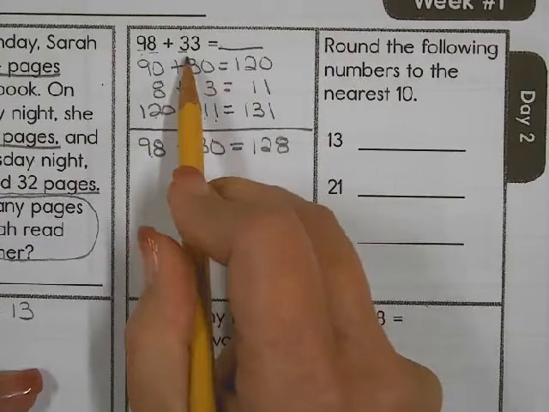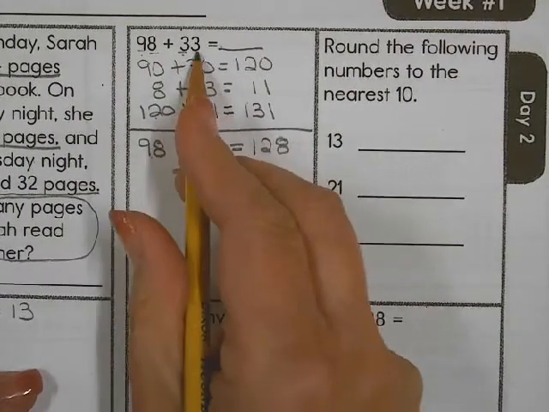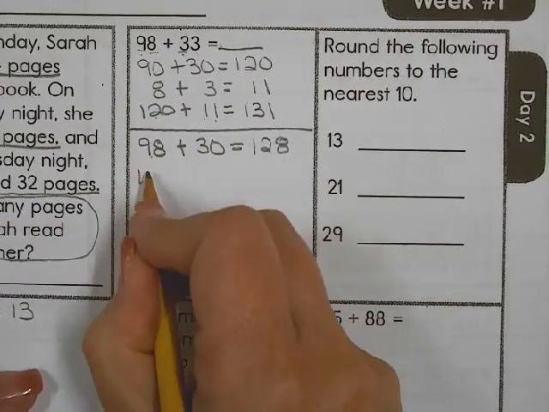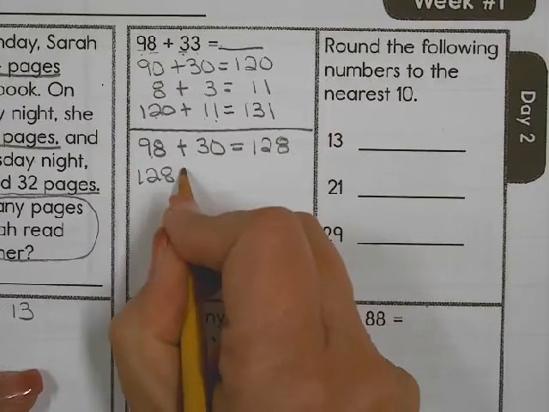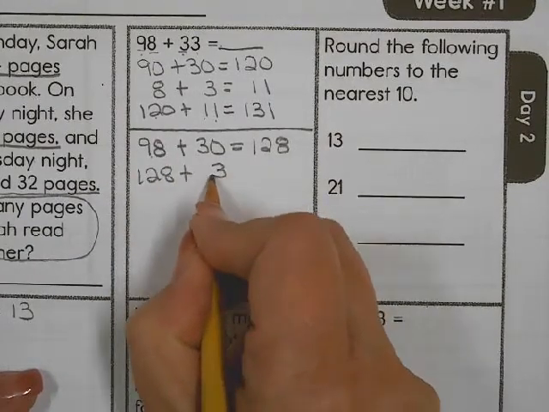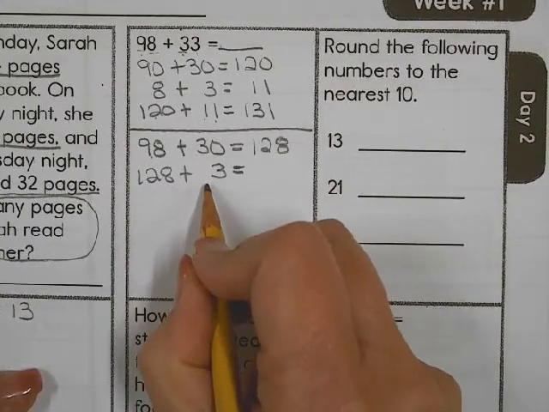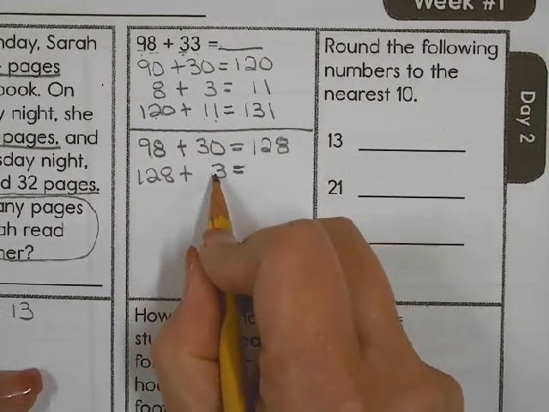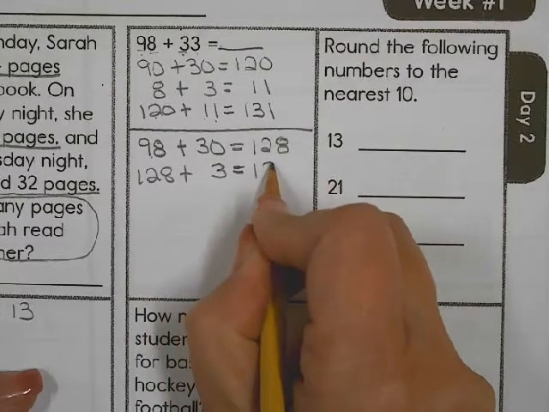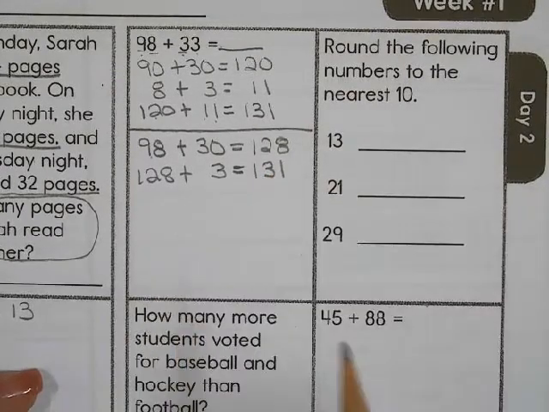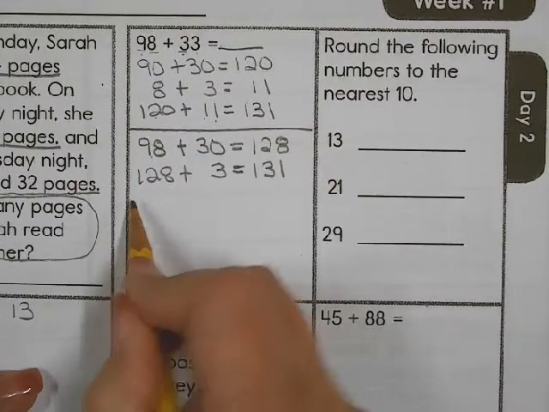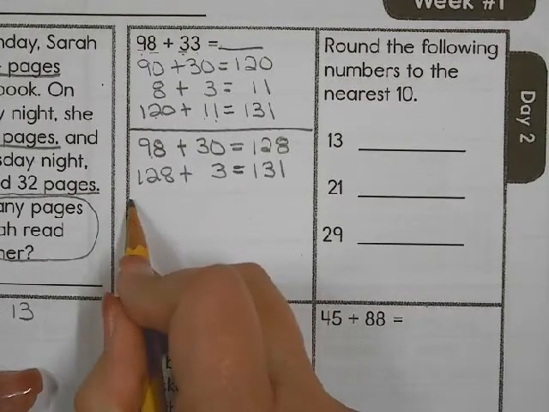Now, we've just added the tens. Now we need to add the 3 from the ones. So we take that 128 and add the 3 from 33. And 128 plus 1 would be 129, 130, 131. So again, we still get the same sum, but just using a different strategy.